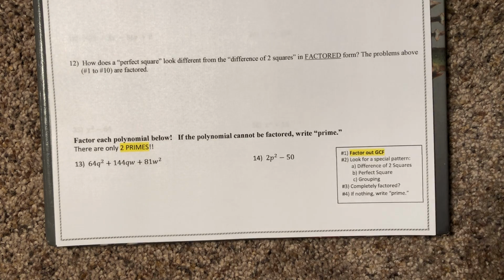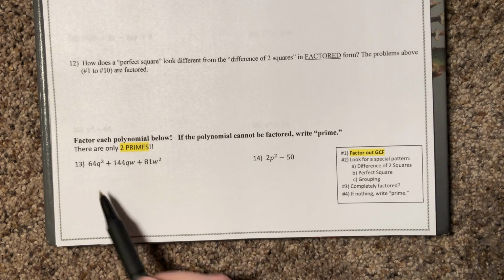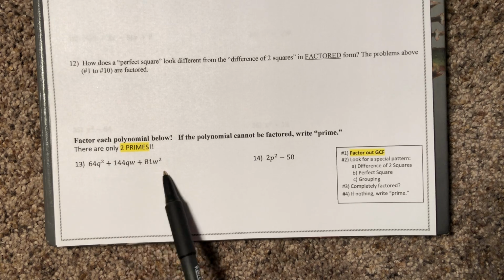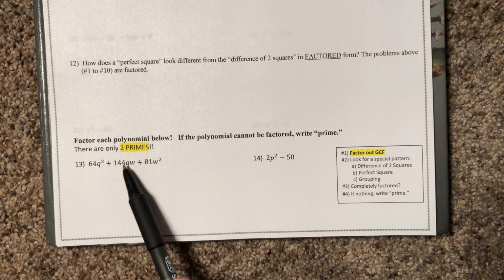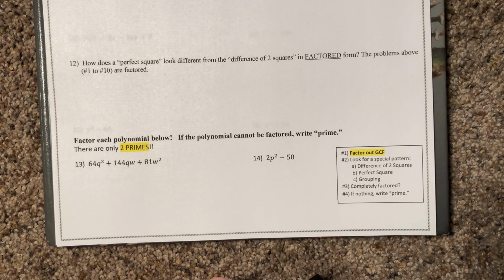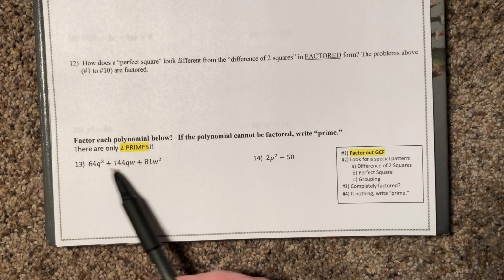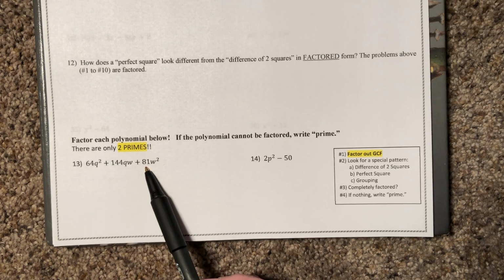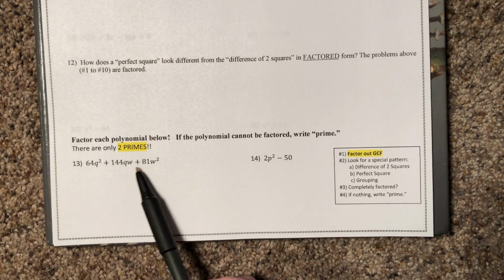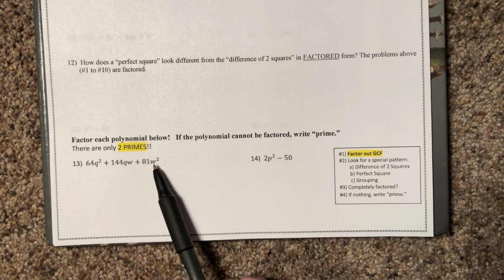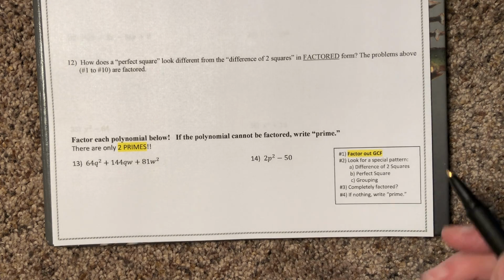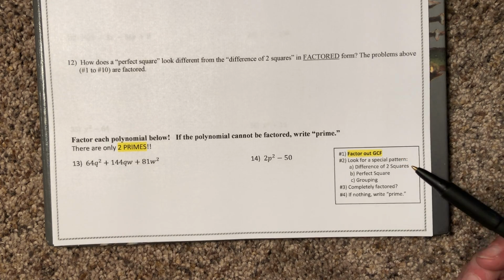Step 1 says factor out the GCF. Now that's assuming there is a GCF. So you have to look at each problem and look for a number factor or a variable that all three terms have in common. Looking at these three numbers, I can divide these first two by 2, but 81 isn't divisible by 2 because it's an odd number. So there's no number that's in all three of these, and there's no letter in common with all three. So I'm going to step 2, look for a special pattern.